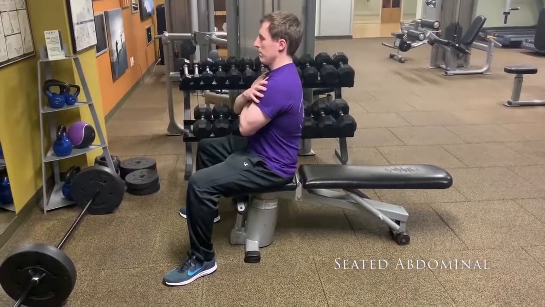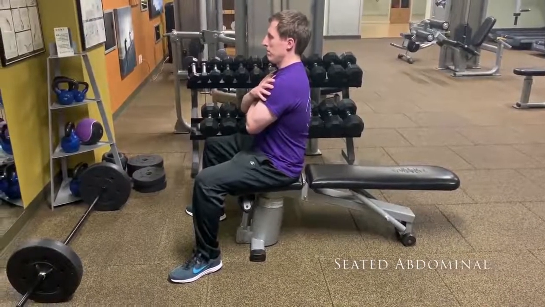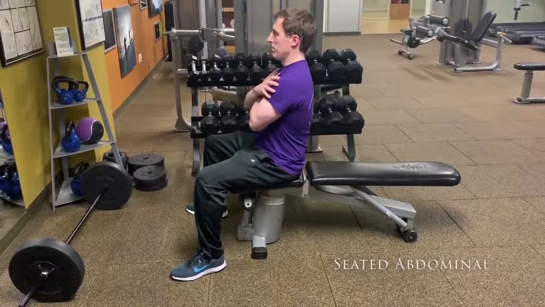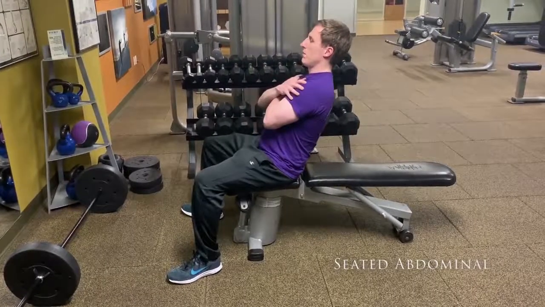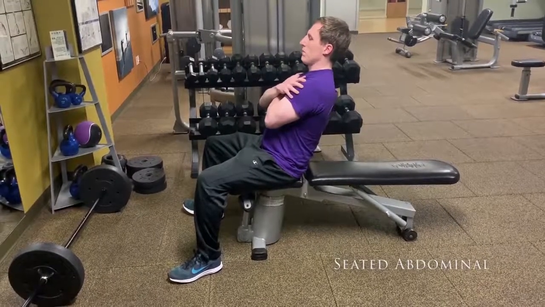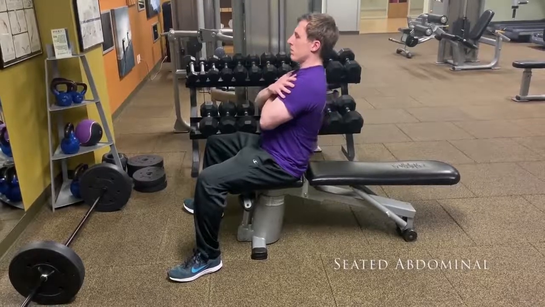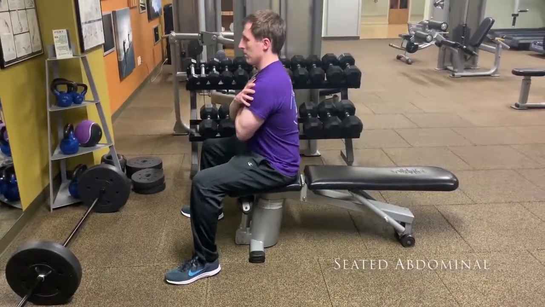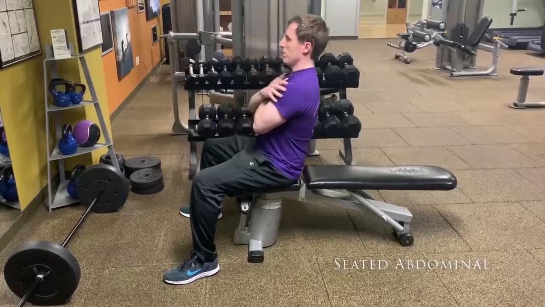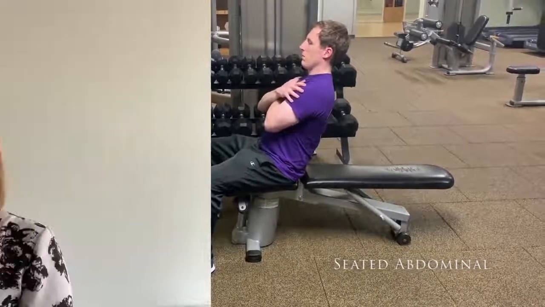The last exercise is a seated abdominal. I'm going to have you cross your hands over your chest, lean backwards. You're going to hold 10 seconds here, feeling your abs engage, and then sit back up after your 10 seconds. If 10 seconds feels too long, go ahead for 5 seconds. Again, we'll repeat 10 times.